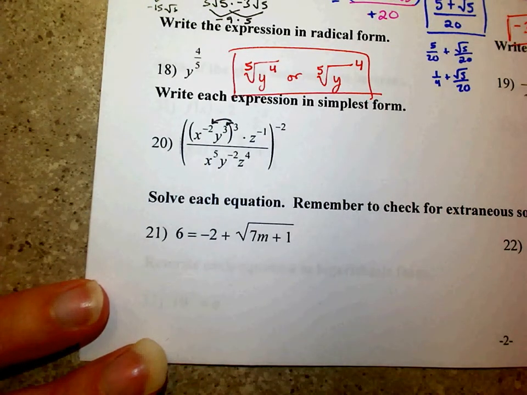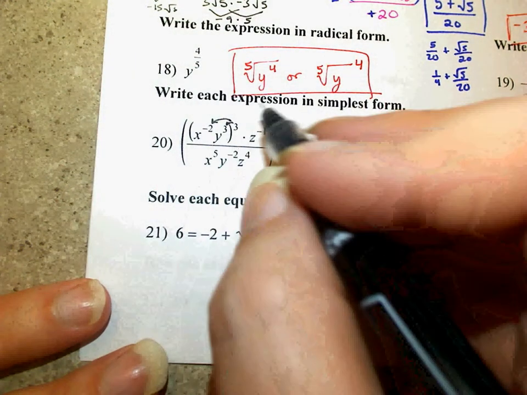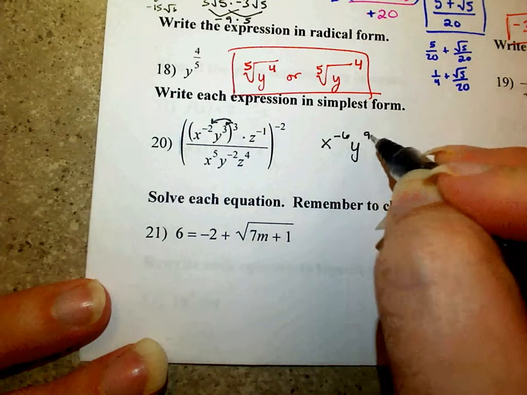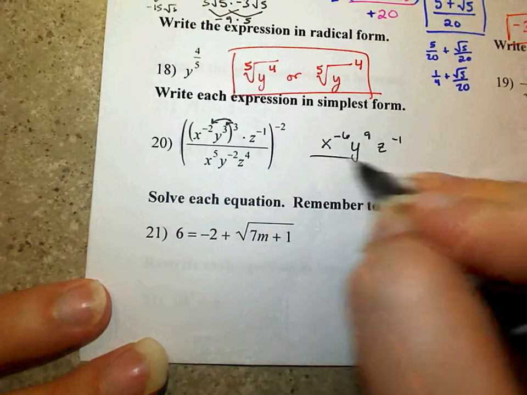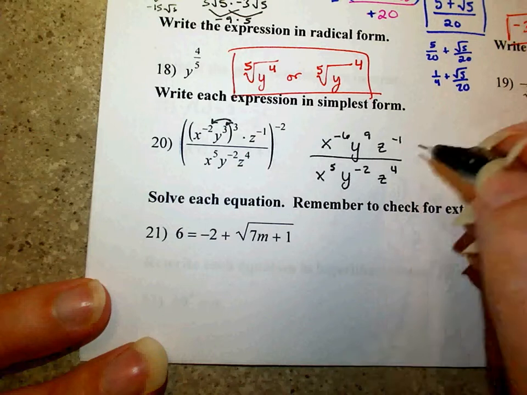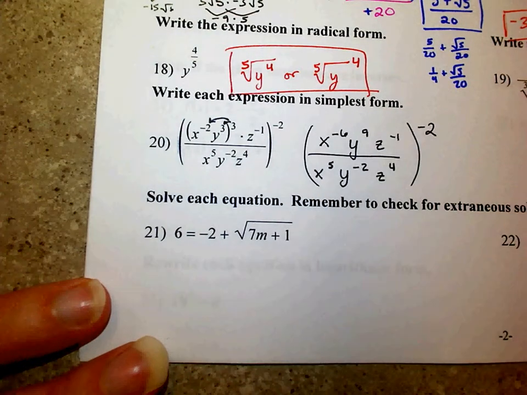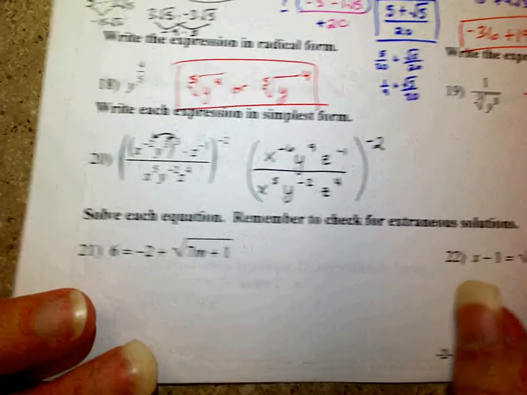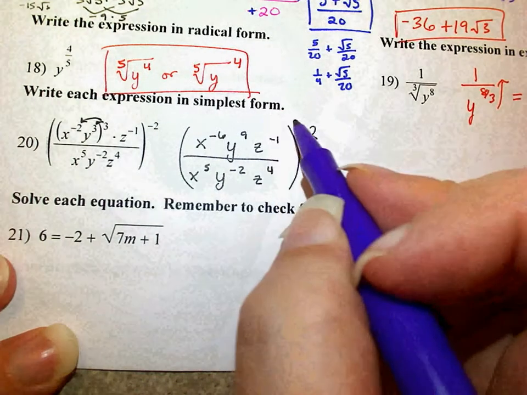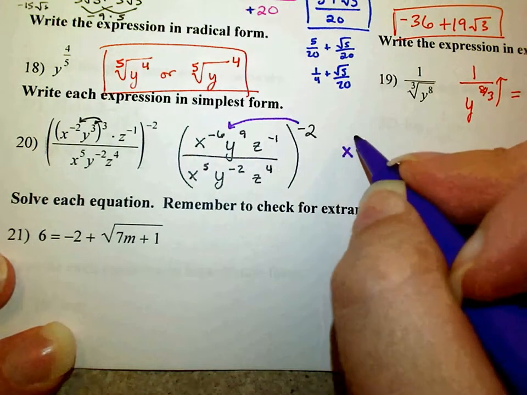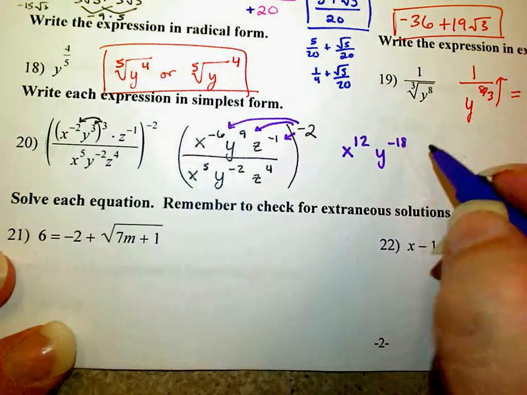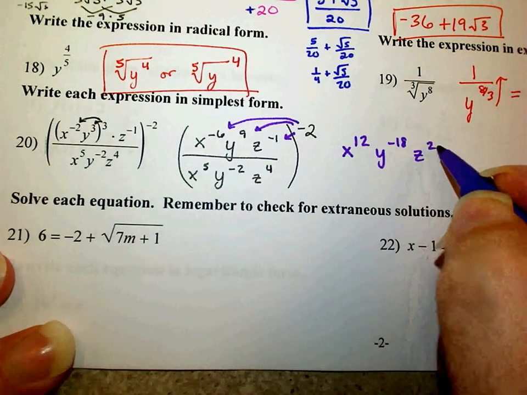Okay, so I've got x to the negative 2 to the third, that's x to the negative 6. Y to the third, that's y to the ninth. Z to the negative 1 over x to the fifth, y to the negative 2, z to the positive 4, all to the negative 2. Now, because this is all multiplication and division, we can distribute the power. You can't distribute when you're adding and subtracting, but you can when you're multiplying and dividing. So I'm going to distribute this. This is x to the positive 12, y to the negative 18, and negative 1 times negative 2 is positive 2, so z to the positive 2.